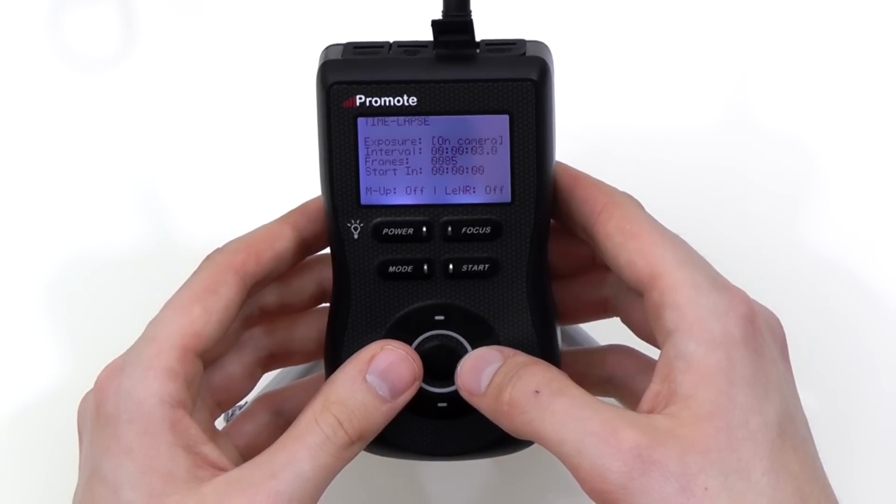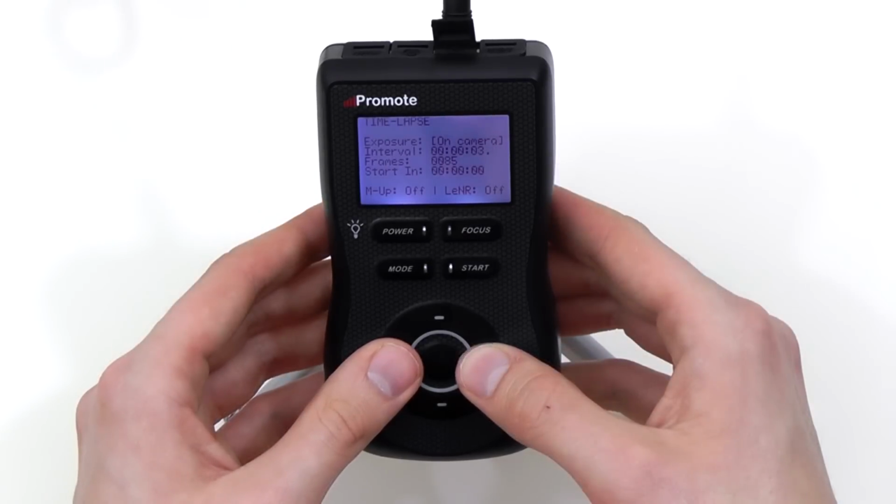Note that your camera may not be able to take images as fast as the interval setting may suggest. The maximum frame rate is determined by the image type and size selected in the camera, memory card speed, presence of shutter cable, and other factors. If your camera cannot keep up with the time-lapse interval you set, some images may be skipped.